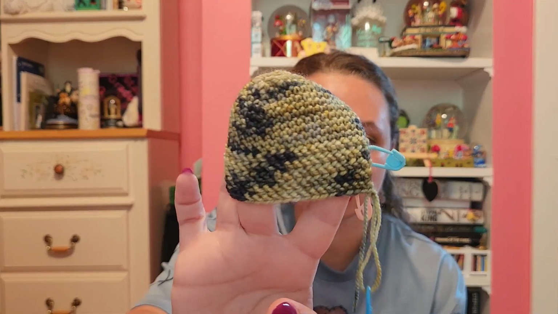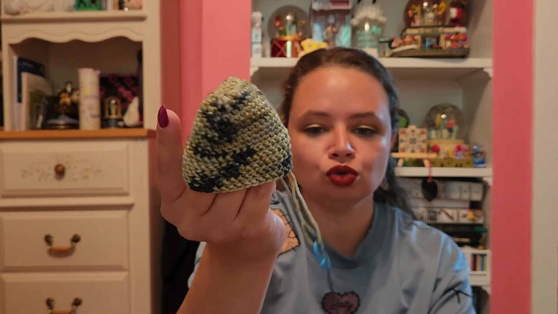Next we have my socks that I've been working on. I haven't really done a ton of work on these since I last filmed. I don't even know if I've added any more rows. So this is the herringbone sock by Alicia Shoemaker.